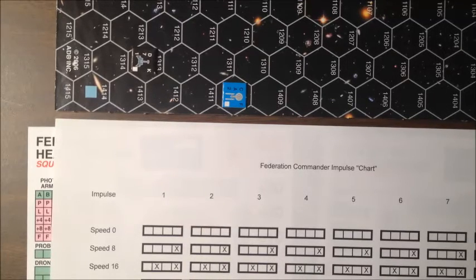Now, all ships have the opportunity to accelerate. Federation Commander uses what's called a Me Too system. Anytime a player announces that they're doing something, when there's an opportunity for multiple people to be doing something at the same time, for example, accelerating or firing weapons, etc.